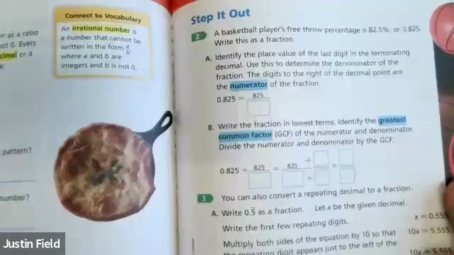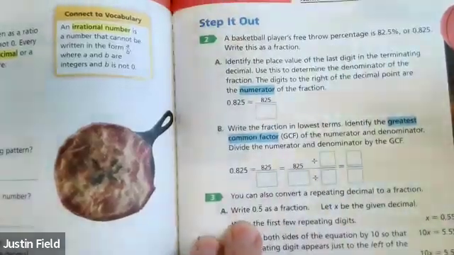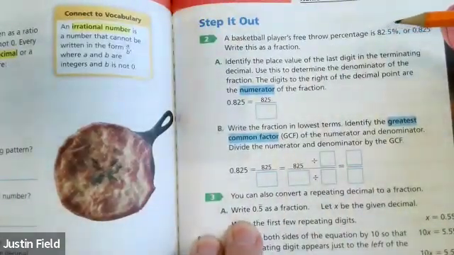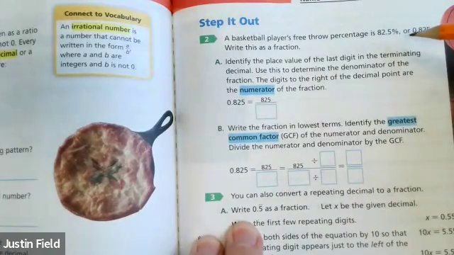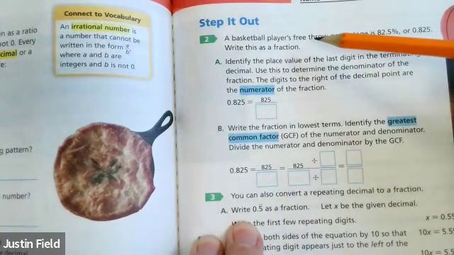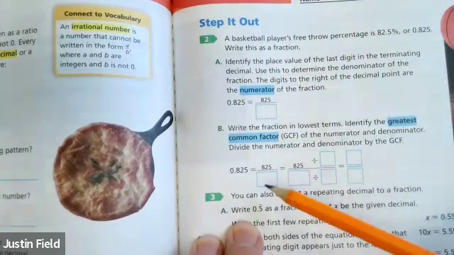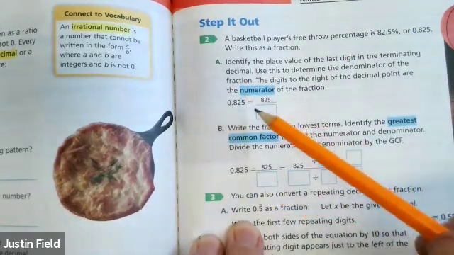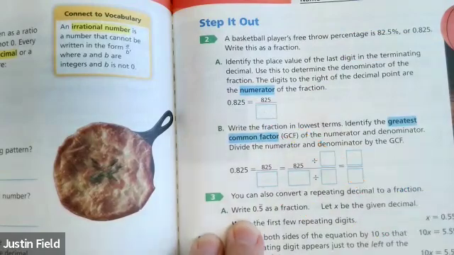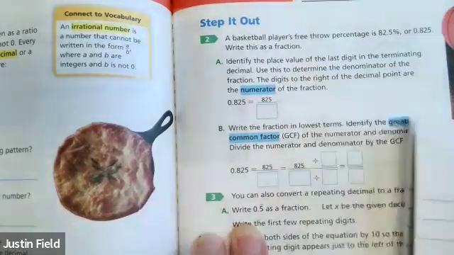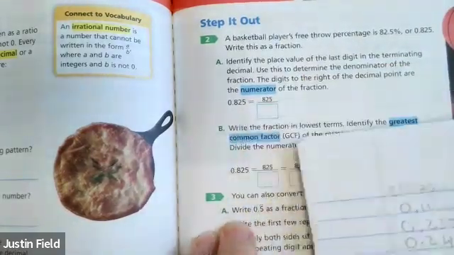All right, guys, we're doing good. We got about 5 more minutes. And so let's look at this. A basketball player's free throw percentage is 82.5% or 0.825. Write this as a fraction. And so you see they gave us some boxes to fill in. They also gave us some vocabulary, but we should know that vocabulary.